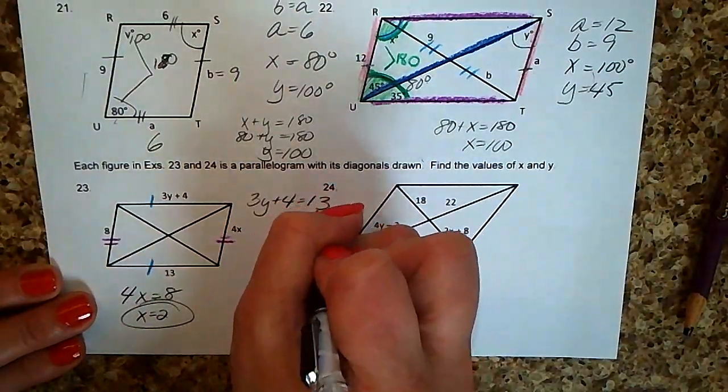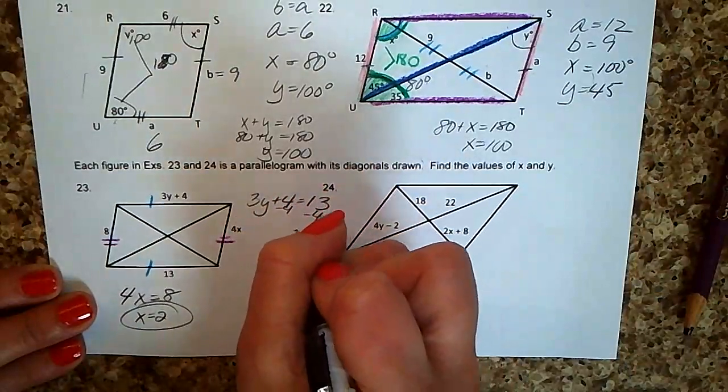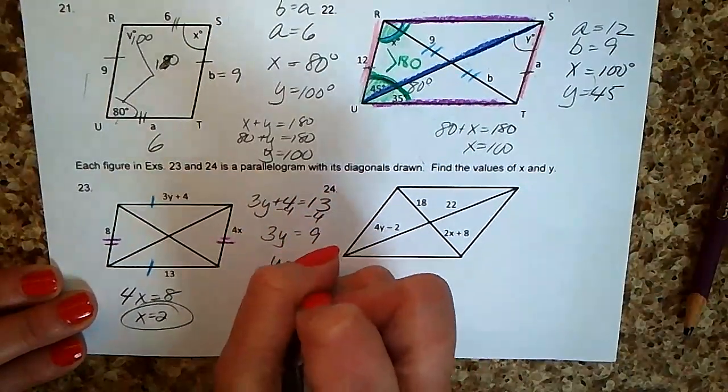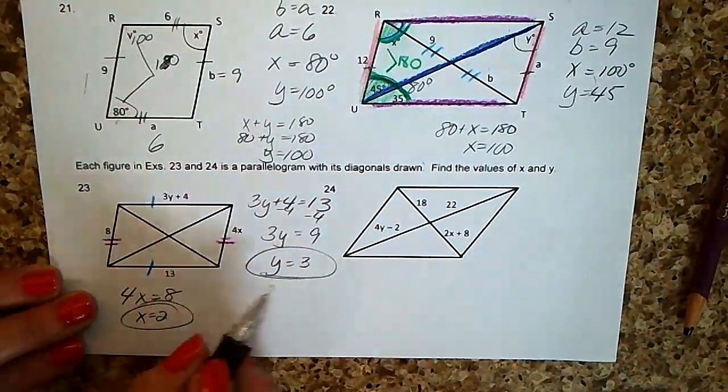And over here, I'm going to subtract 4 on both sides. So we get 3y equals 9. 9 divided by 3 is 3. So x is 2 and y is 3.